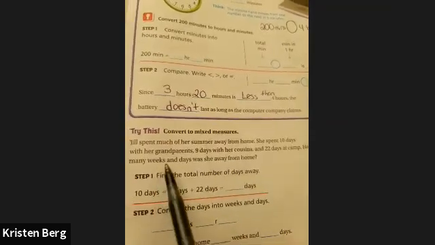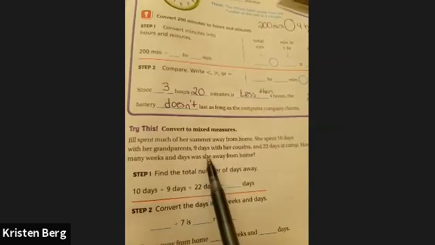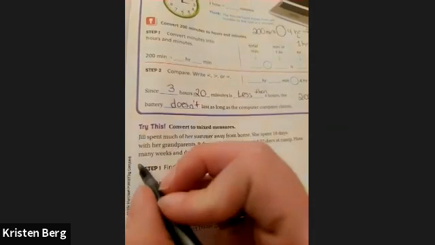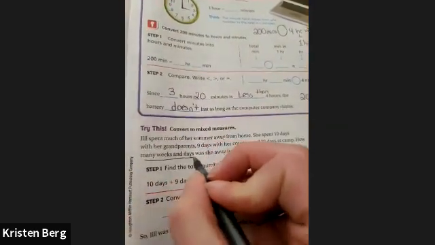All right, next it says, Jill spent much of her summer away from home. She spent 10 days with her grandparents, 9 days with her cousins, and 22 days at camp. How many weeks and days was she away from home? All right, so in this case, it says how many weeks and days.